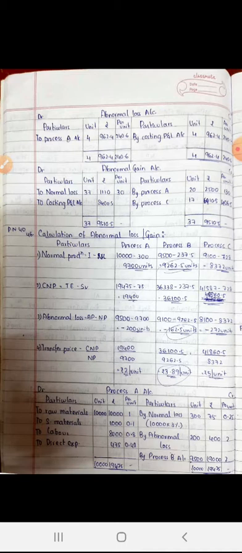The other expenses were as follows: sundry materials, labor, direct expenses given in the problem. The actual output was A 9,500 units, B 9,100 units, and C 8,100 units. There was no stock at the beginning or at the end. Prepare process account, abnormal loss account, and abnormal gain account. There is no change compared to the last problem and previous problems, okay.